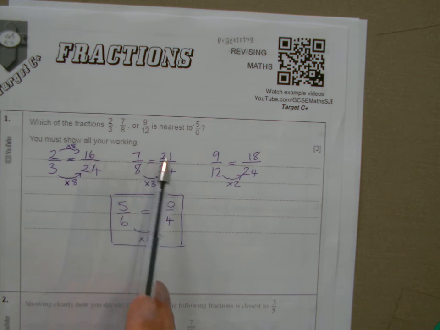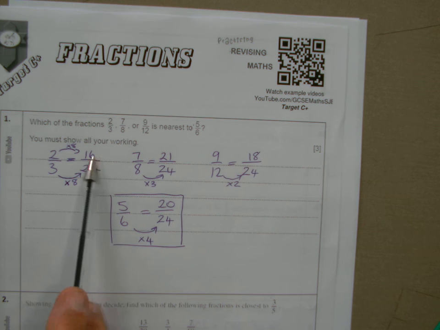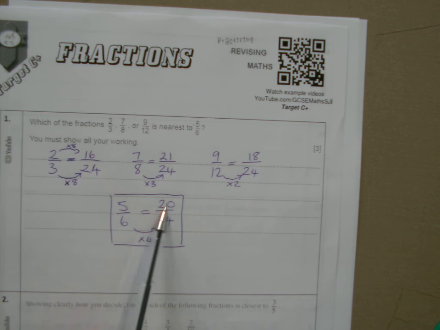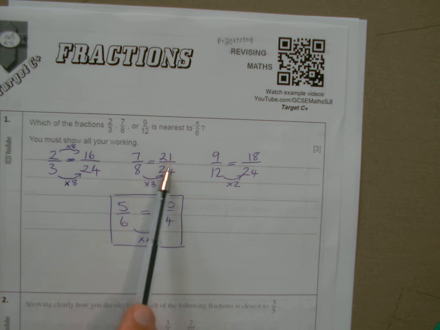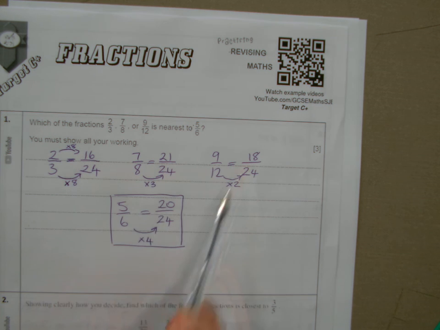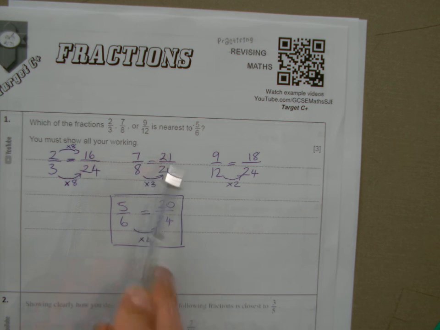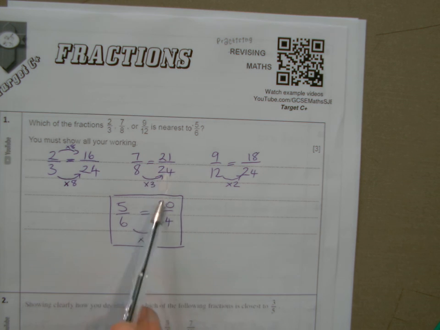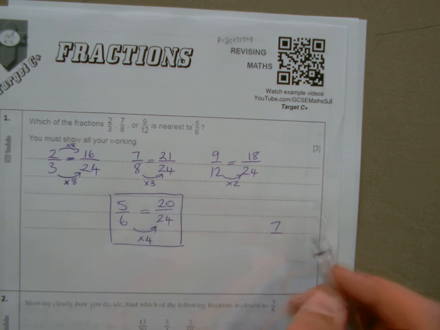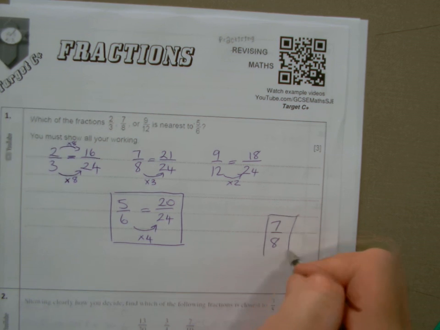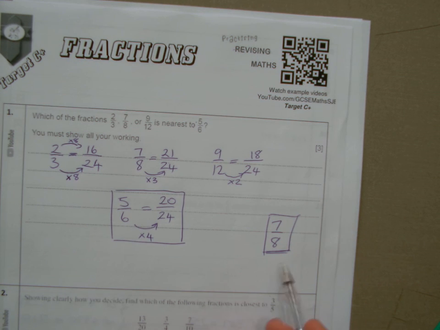So let's see which one is actually closest. That one's the furthest away, because it's 4 away from 20. Whereas that one is 2 away. This is the one that's closest, that's only 1 away. And notice all I was doing then was focusing on the top values. The bottom number didn't really matter because they're all out of 24. So we're not interested in the bottom number, it's just the top values, and you can see that one is the closest because it's 21, it's only 1 away. So which one's nearest? It'll be that fraction there, which is equal to 21 over 24, so it'll be 7/8. Okay, so we'll highlight it there to make sure we can see we've selected our answer.